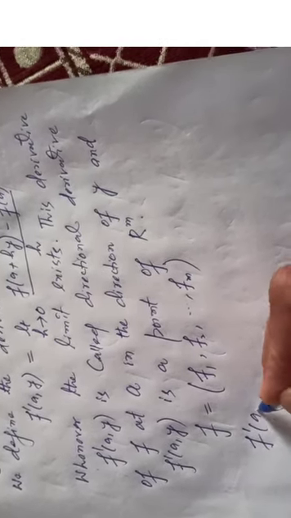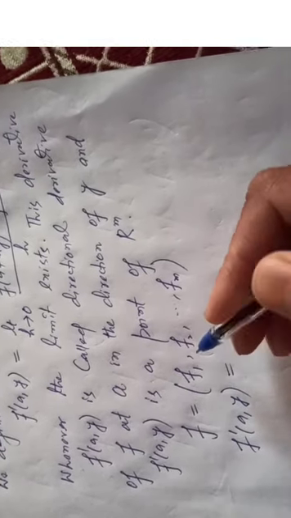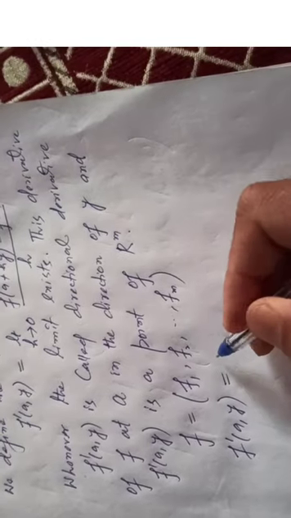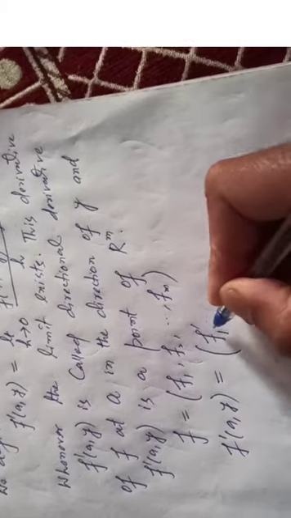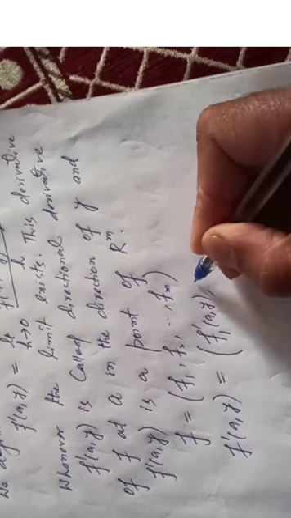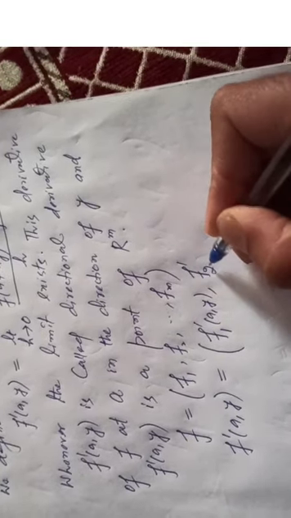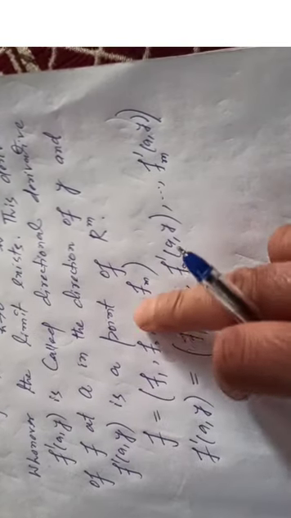Then we define f'(a,y) as the directional derivative of each component. So we take the directional derivative component-wise: f1'(a,y), f2'(a,y), up to fm'(a,y). This is the directional derivative in case you have f of this form.